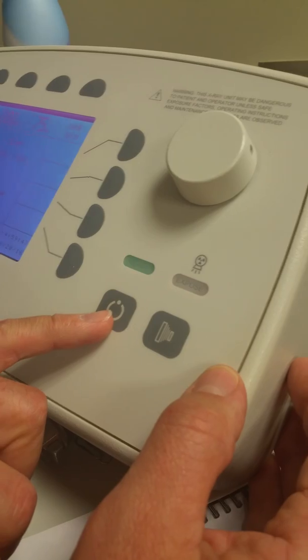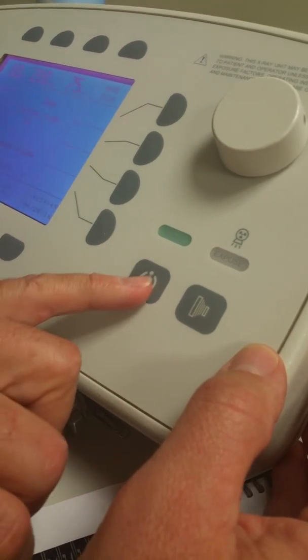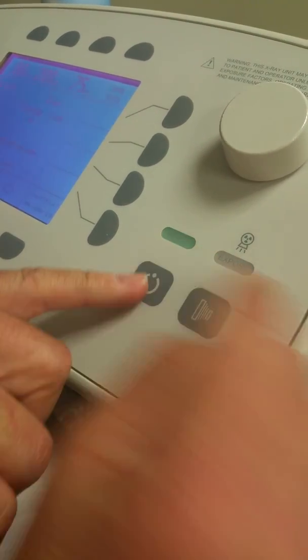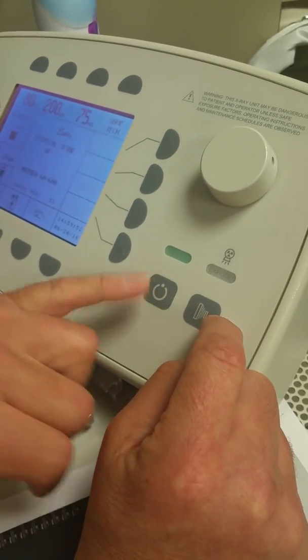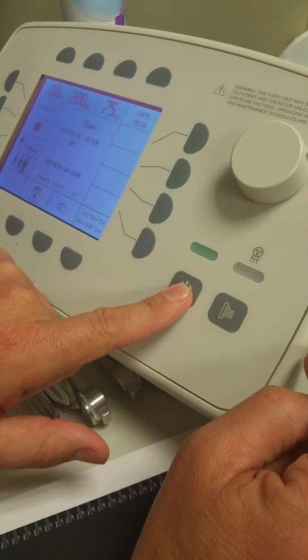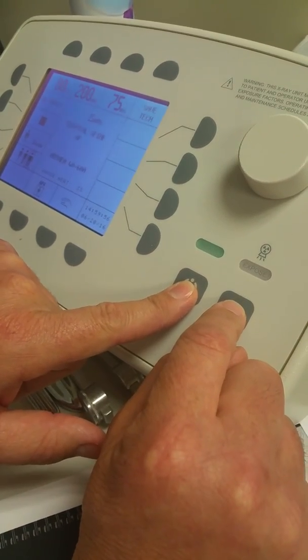The button on the left is your warm-up button. So you're going to press that. You'll see it light up. Once it lights up in green, that means you're ready to take the x-ray, and while you're still holding the button on the left, you push down the actual exposure buttons.